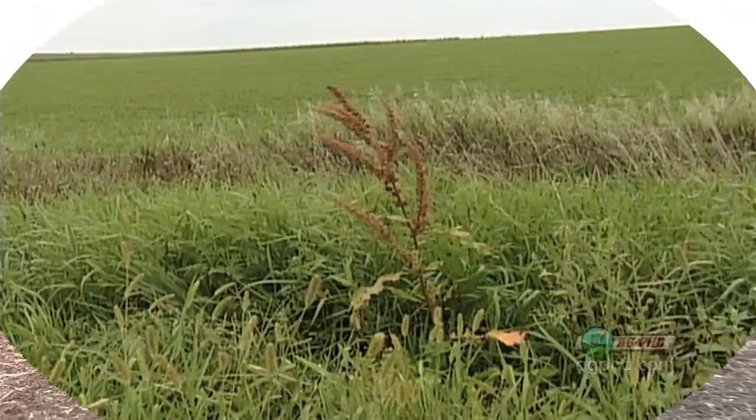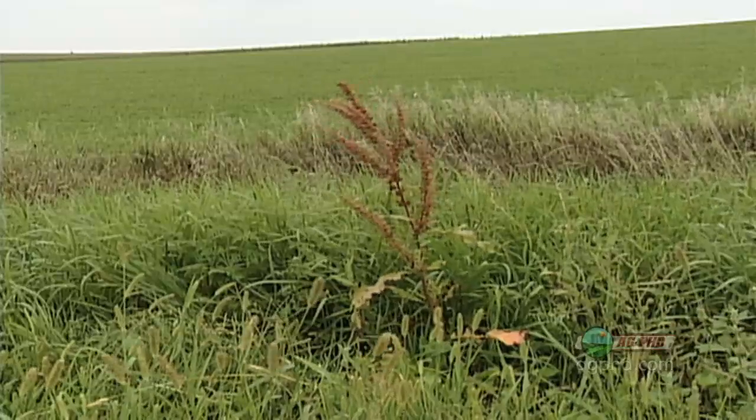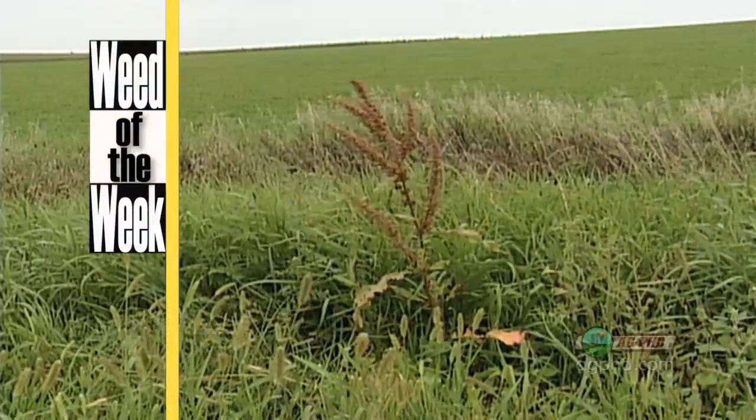One thing that's not very important is the nasty weeds that can rob farmers of their yields. Can you identify this week's weed?